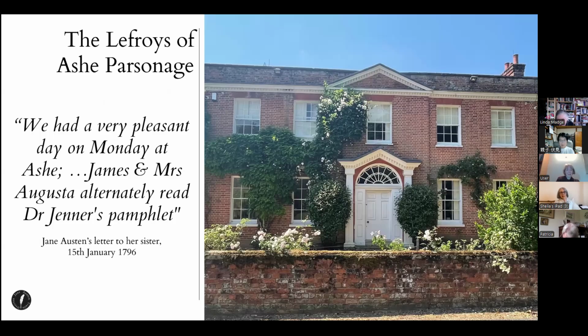The Reverend George Lefroy and his wife Anne moved to Ash Parsonage in 1783 and became an integral part of the Austen family circle. Mrs. Lefroy was clearly stimulating intellectual company for Jane. She writes, "We had a very pleasant day on Monday at Ash. James and Mrs. Augusta alternately read Dr. Jenner's pamphlet." At the time, Dr. Jenner's new ideas on inoculation against smallpox were controversial, but Mrs. Lefroy actively supported it, even undertaking to inoculate the local community herself.